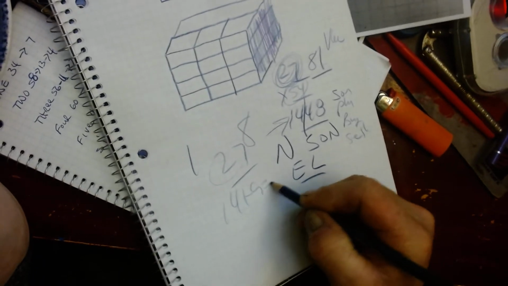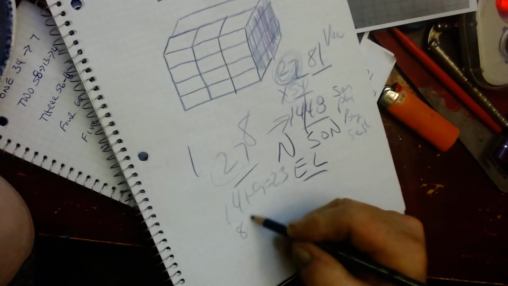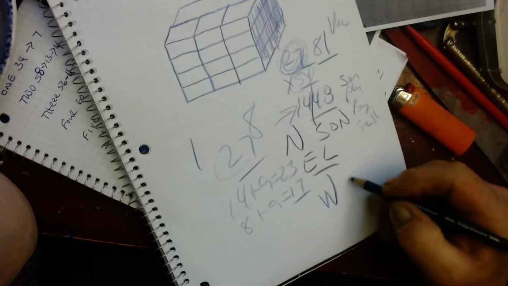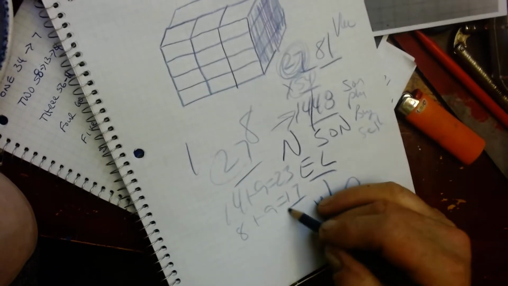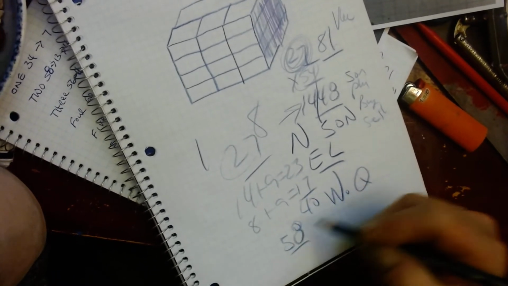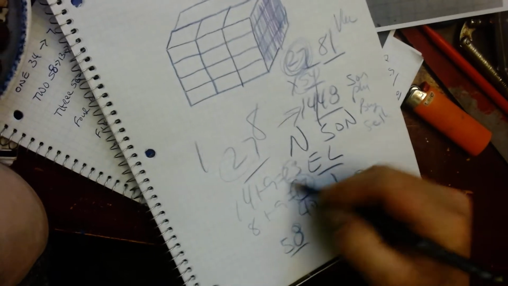14 and 9 equaling 23. 8 and 9 equaling 17. W and Q coming together equaling blue 40 or 58 matrix gateway. Beta creation. 8 and 5. Anyways, I'm not going to get into that.